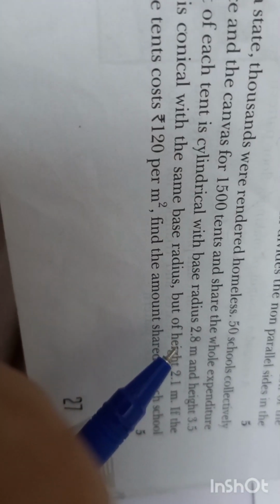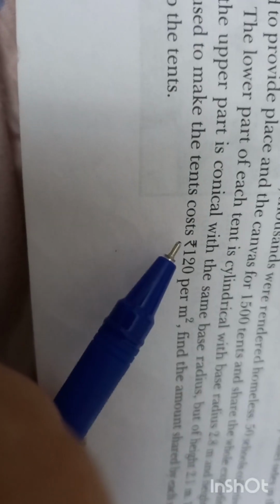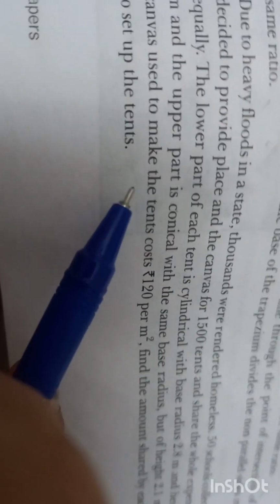The lower part of each tent is cylindrical with base radius 2.8 m and height 3.5 m, and the upper part is conical with the same base radius but the height is 2.1 m. If the canvas used to make the tents costs rupees 120 per meter square, find the amount shared by each school to set up the tents.